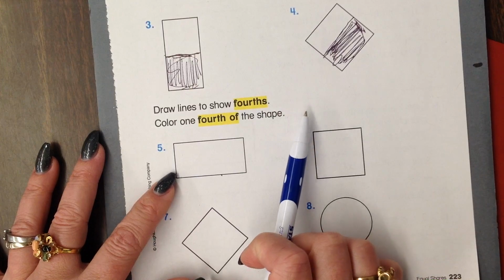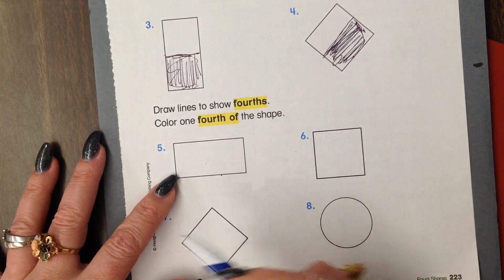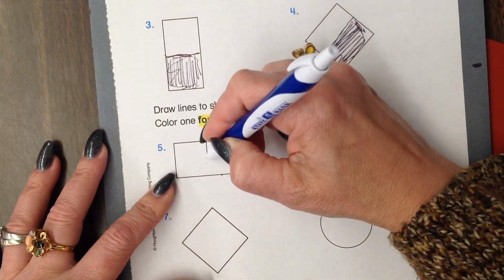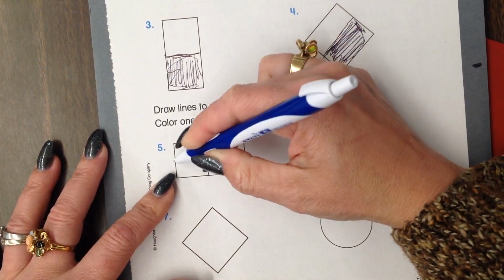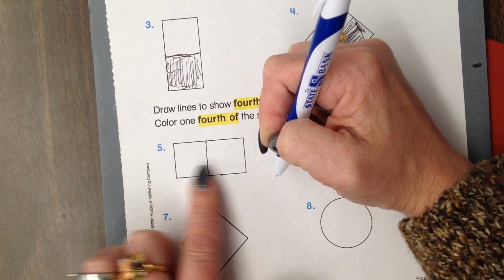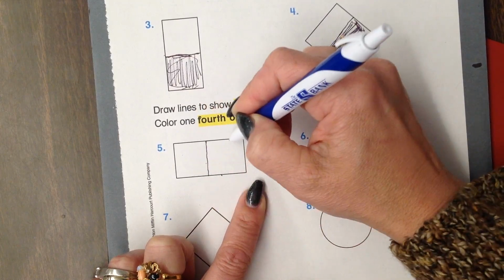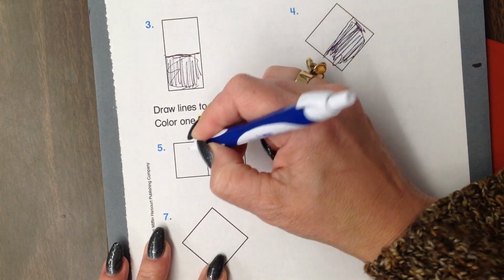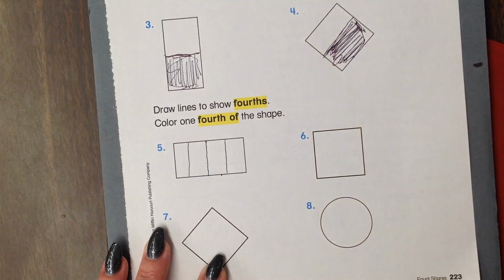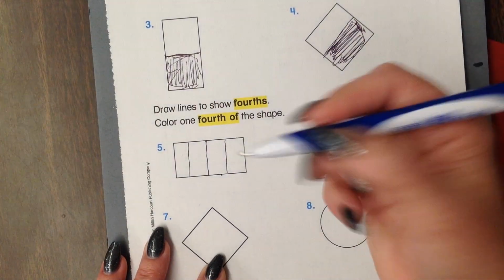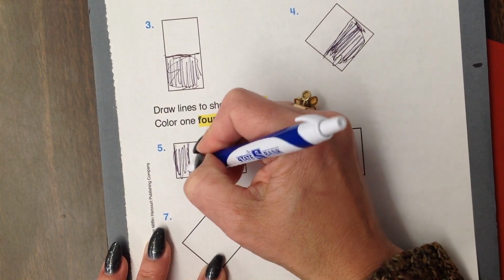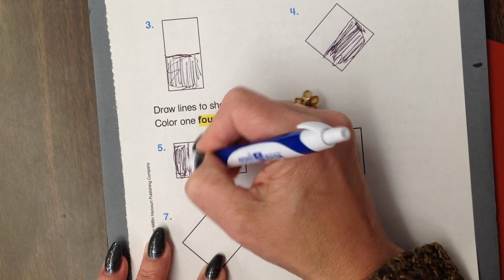We're going to draw lines to show fourths. So for this one, I'm going to do what I did in that picture where I first cut it in half this direction. And I could cut it in half going this way, and all those four rectangles would be the same. Or I could take these and I could cut them again on the width sides, okay? Which is what I'm going to do for this one, because I'll do something different for the next problem. All right, so that's in fourths, as best as we can get it. And then we're going to go ahead and color in 1/4, which is one of the fourths.